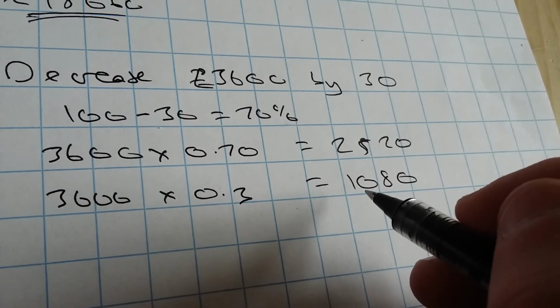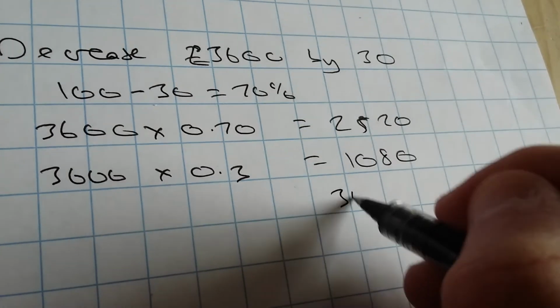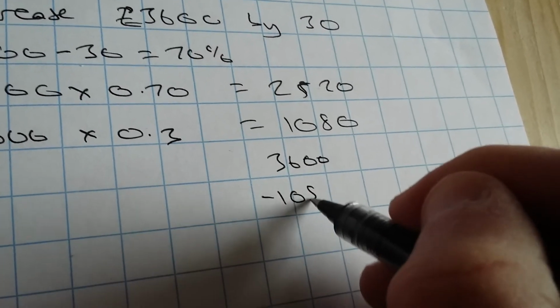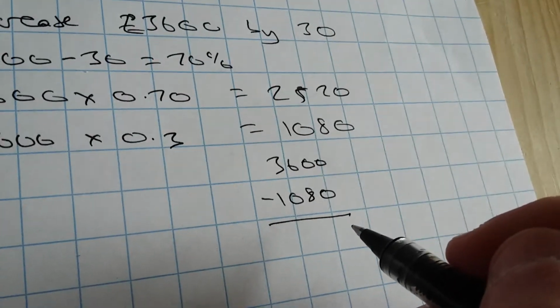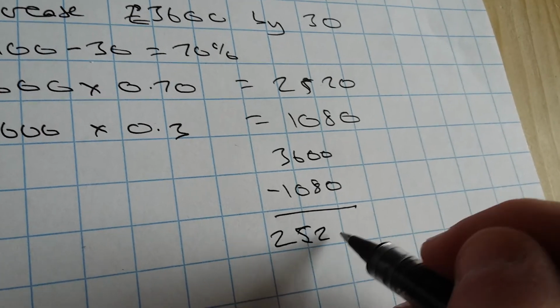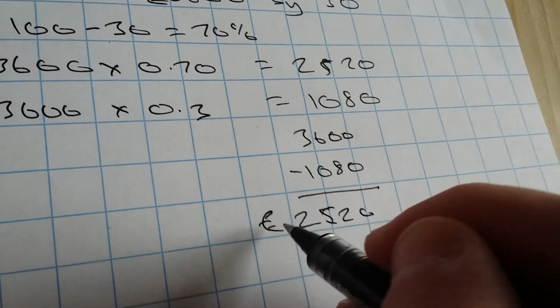So that is what is being taken off. So I've got to do 3,600 take away 1,080. And that, strangely enough, will give me the same answer, 2,520.